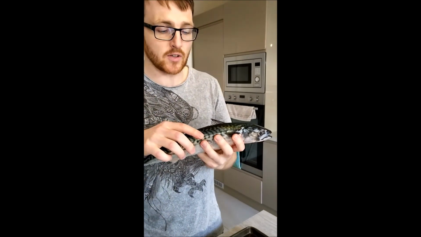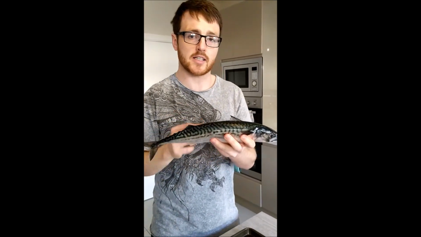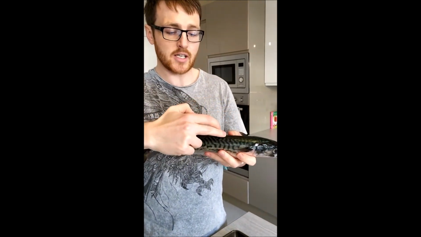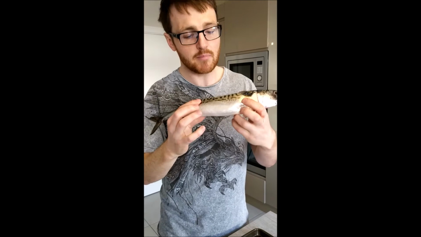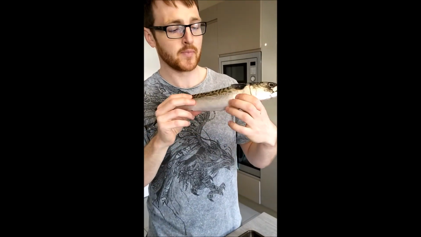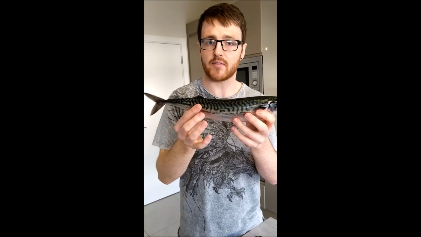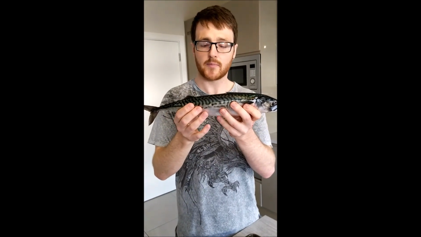Now notice the two different colours. I know when we were talking about sharks, I mentioned this before. It's got a really dark coloration on the top and then a really pale silvery belly. Okay, can you guys remember why that was? Why do you think the fish might have those two different colours?